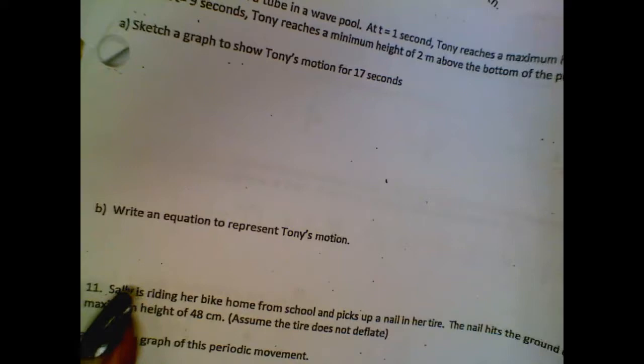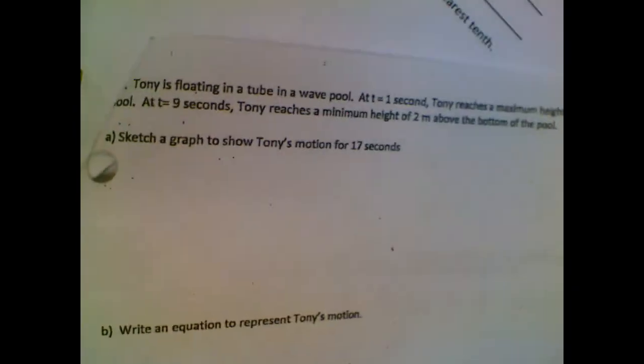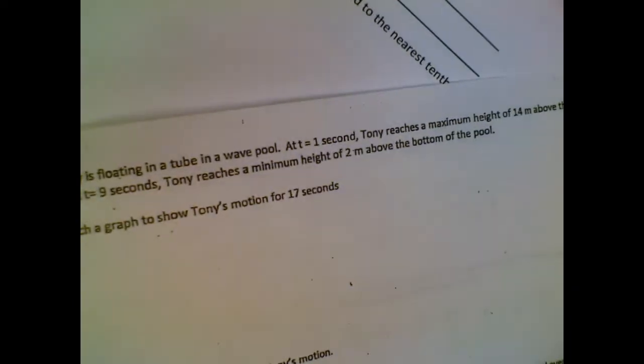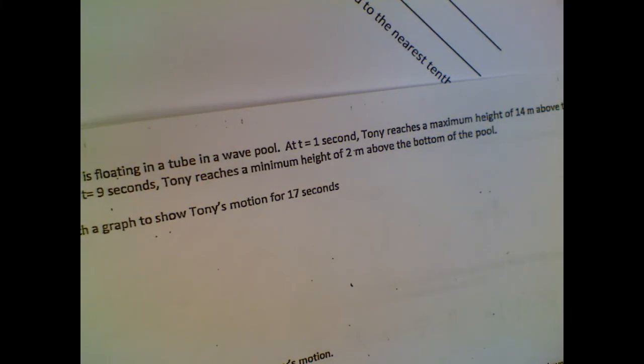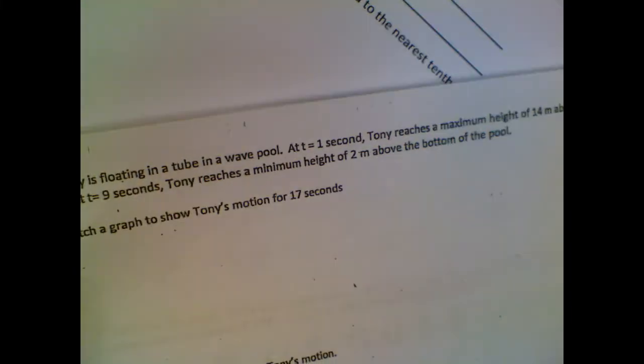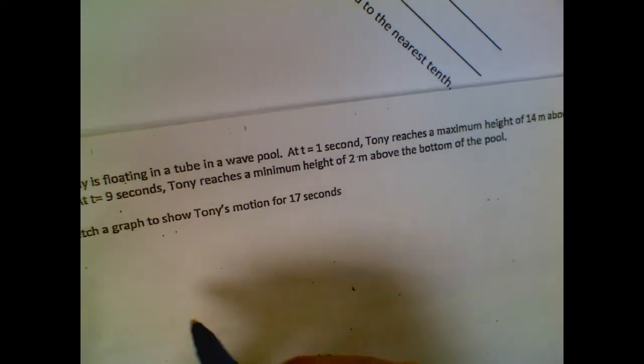Tony is floating in a tube in a wave pool. At 1 second, Tony reaches a maximum height of 14 meters above the bottom of the pool. At 9 seconds, Tony reaches a minimum height of 2 meters above the bottom of the pool. Sketch a graph to show Tony's motion for 17 seconds.